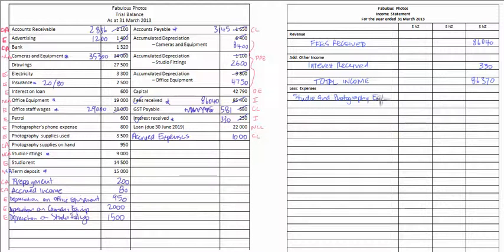And let's have a look. Advertising is the first one. Anything that's going to help us to sell more studio time or photography is going to be classified under that heading, so that's 1200.